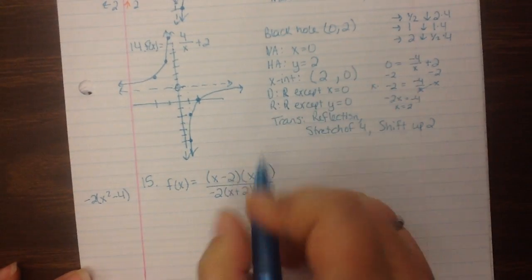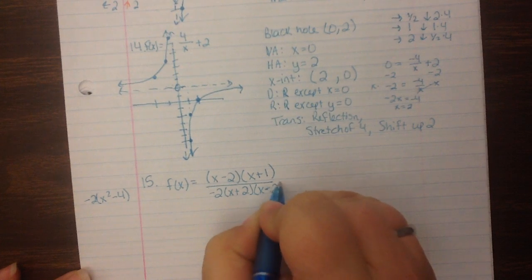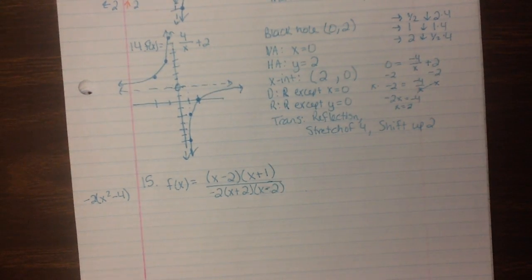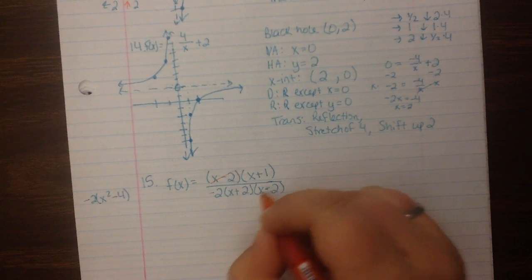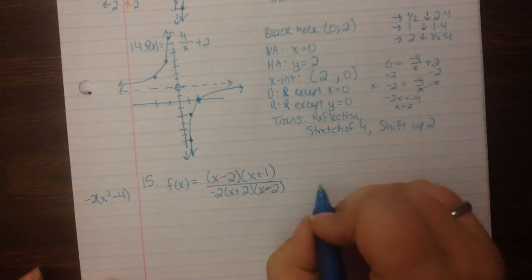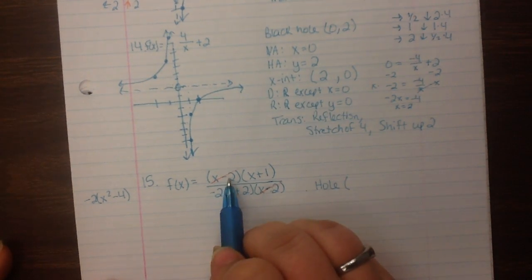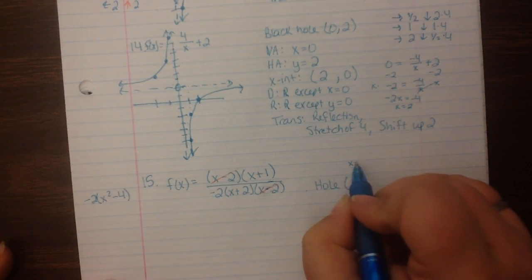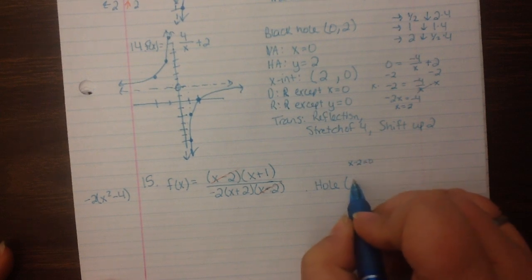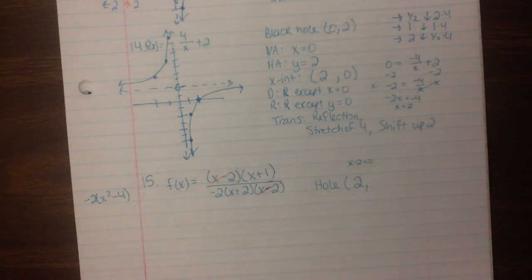Okay, so the first thing it asks for is discontinuities. So those are your holes and your vertical asymptotes. How you find a hole is you look and see if there's a common factor in the numerator and denominator. I see that both of those have an x minus 2. That tells me I'm going to have a hole at the x value where that equals 0. So set x minus 2 equal to 0, add 2 to both sides, and I have an x value of 2.